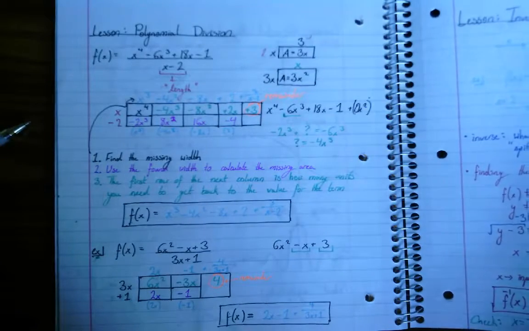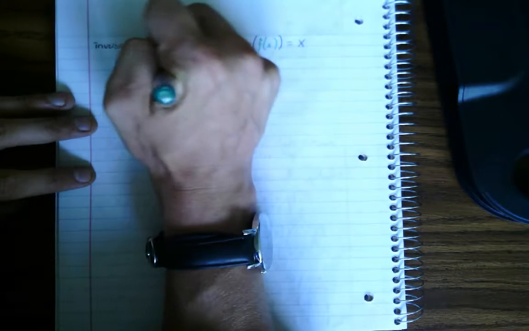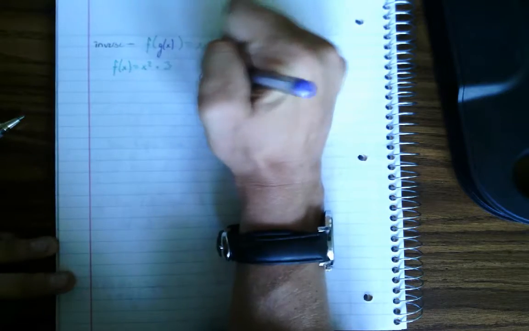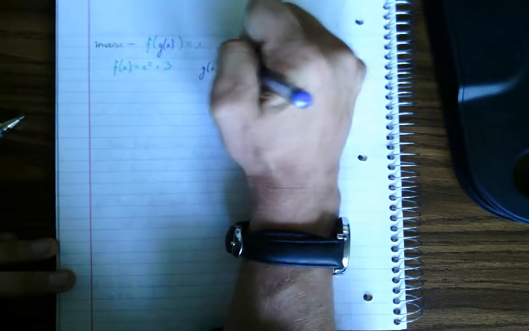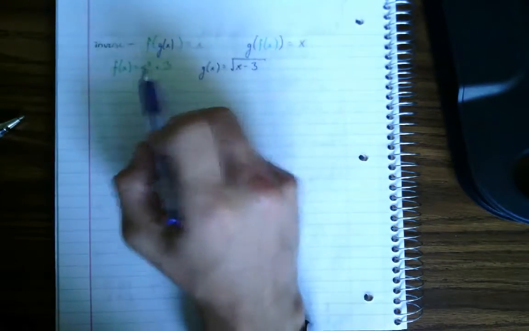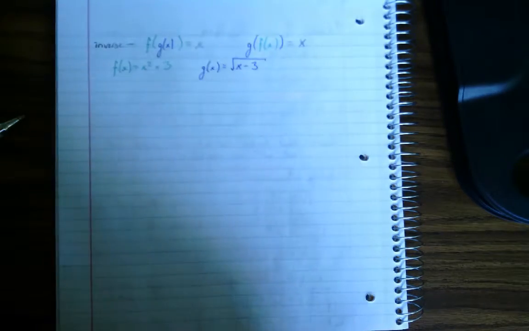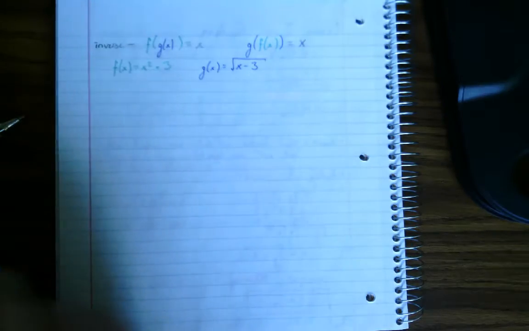So our first one that we're going to check is x squared plus 3. And then we have our g of x equal to the square root of x minus 3. So if I can put this one into here and I can put this one into here and we get x's in both cases, then we have inverse functions.